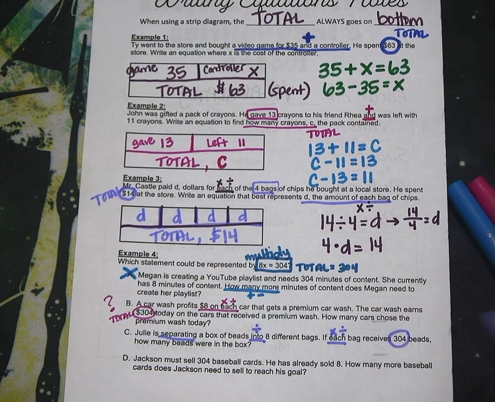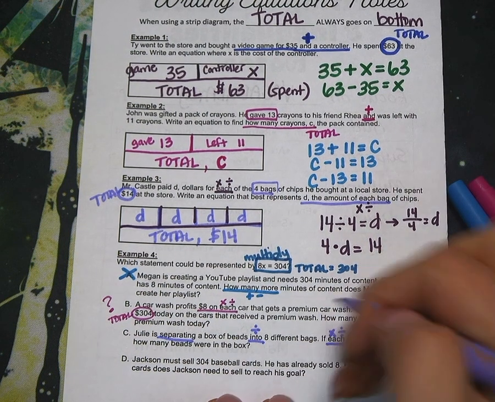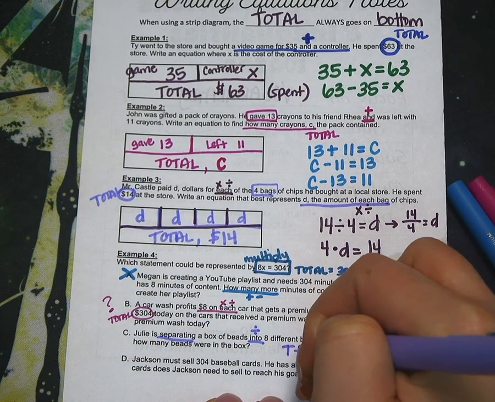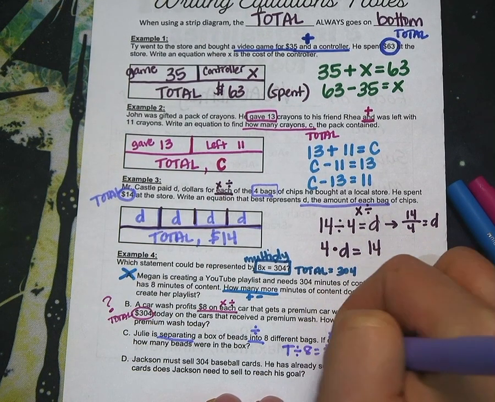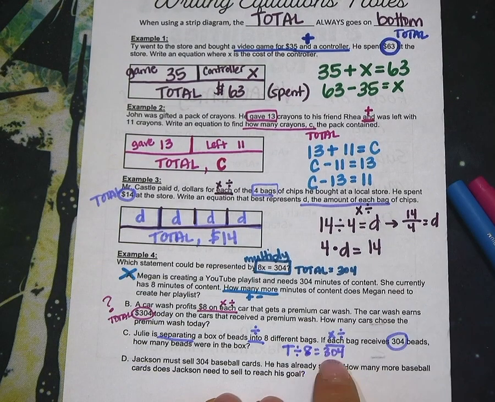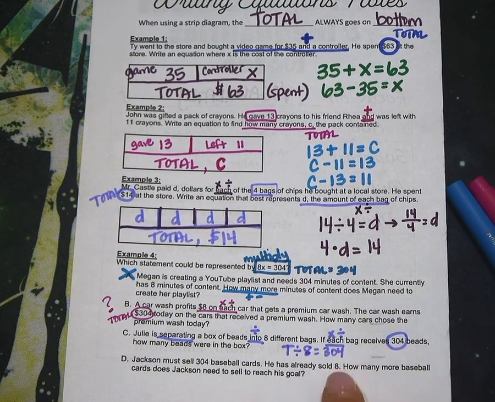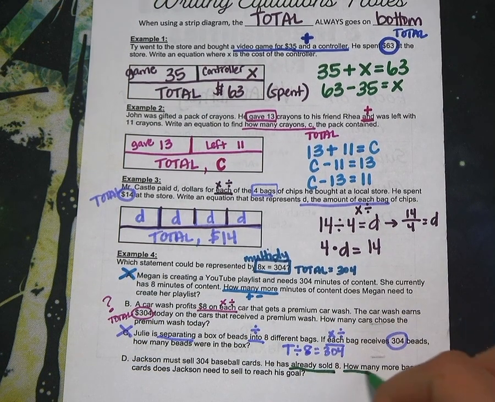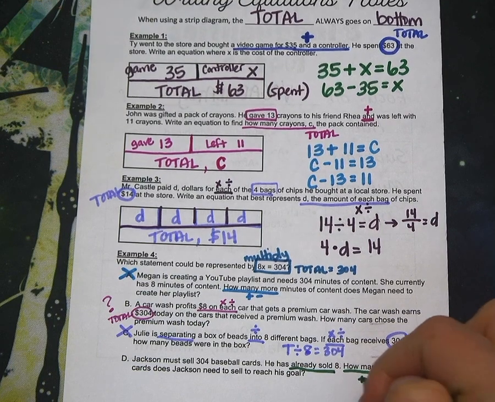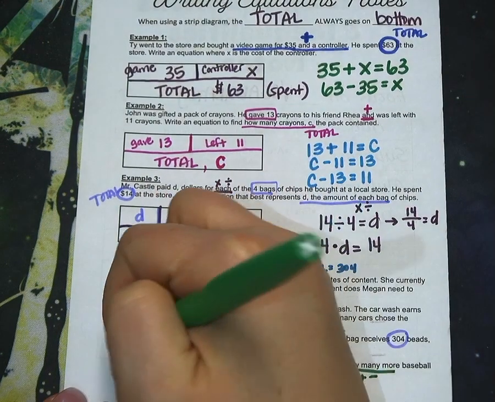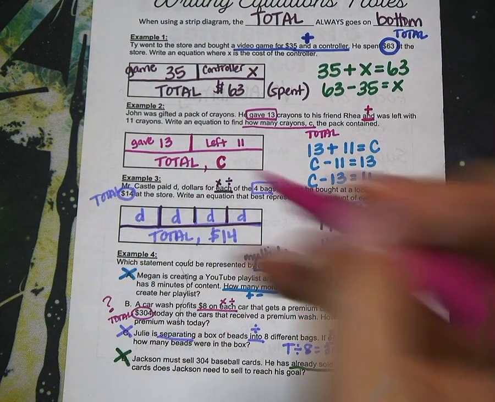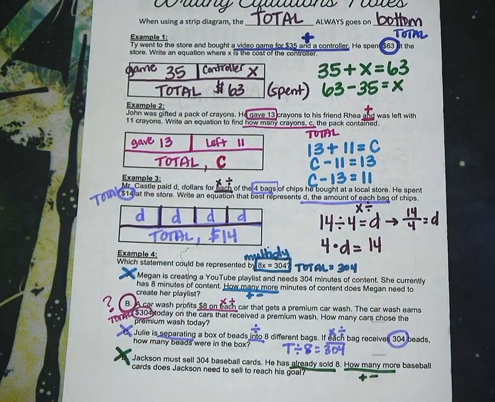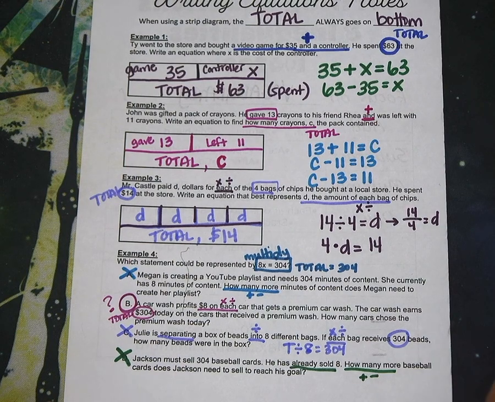Again, each bag receives 304. So that would mean we have a total divided by 8 bags equals 304 in each bag. So we know that's not correct because we're looking for multiplying to get 304. All right, and then letter D says she must sell 304 baseball cards. She has already sold 8. And it's going to say how many more again, which we know is an add or subtract. So not a good multiplying word. So our best answer is in fact B, that one that we originally found. And that is writing equations.